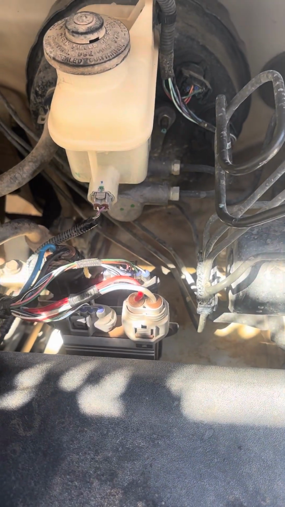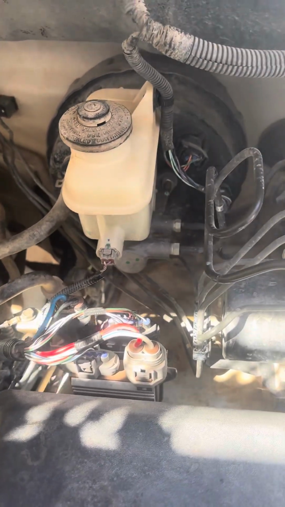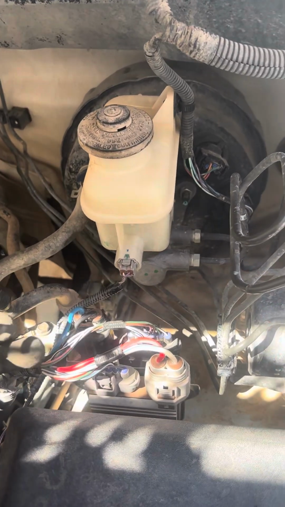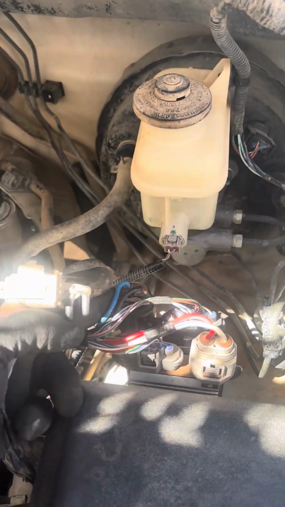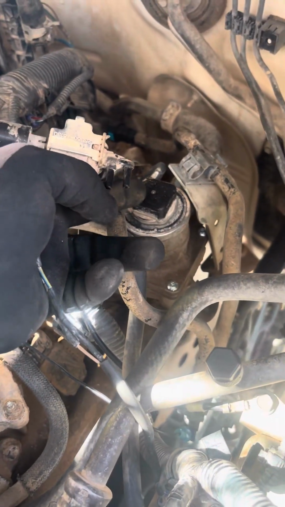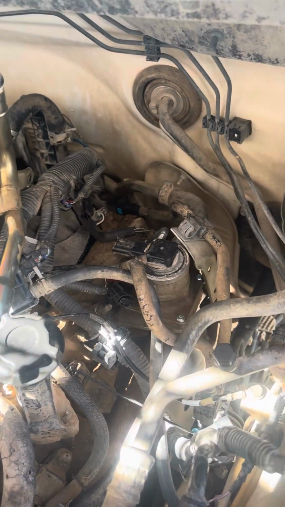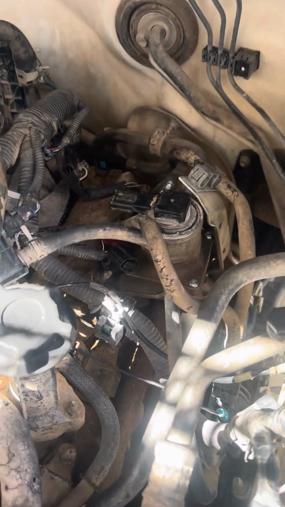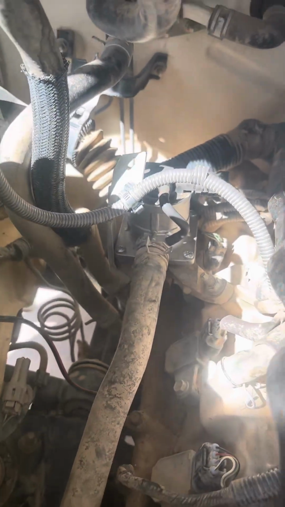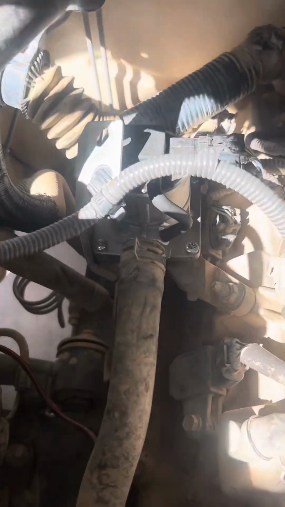When the car starts in cold start, the ECM gives them a signal to power on the pump and also the switching valve, which is here in the 4.7. There's one switching valve on the right and one on the left, which is the driver's side. This is bank one, and this is the other one over here. This is bank two.